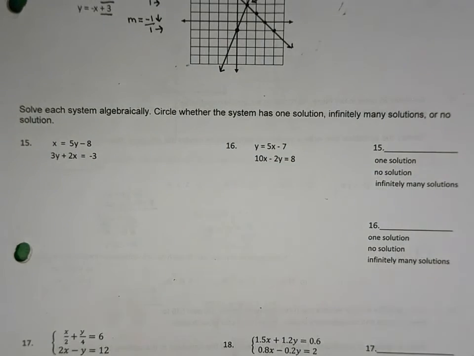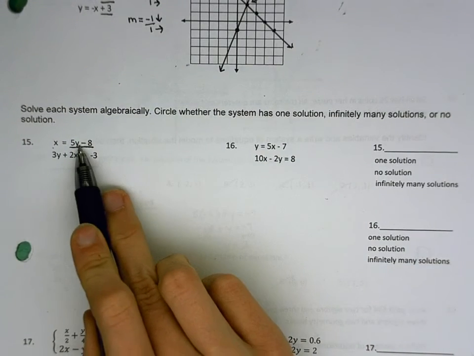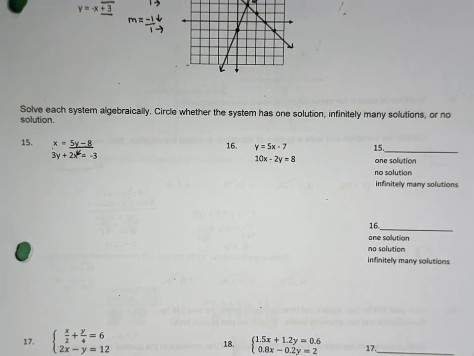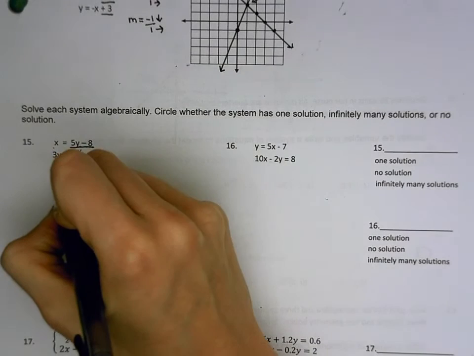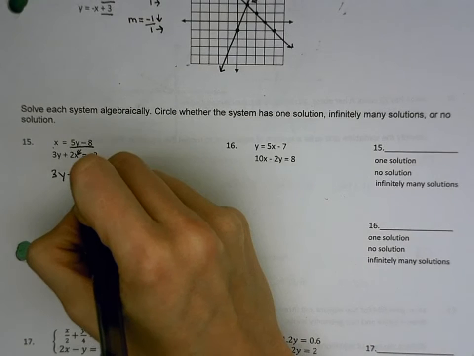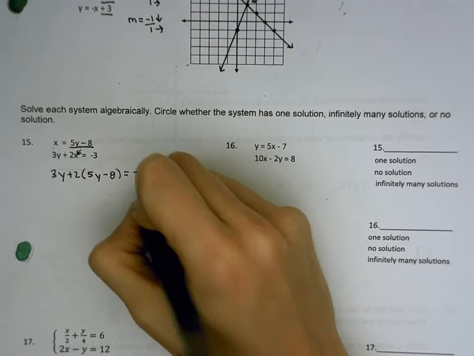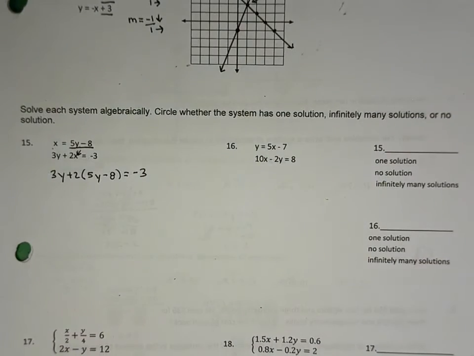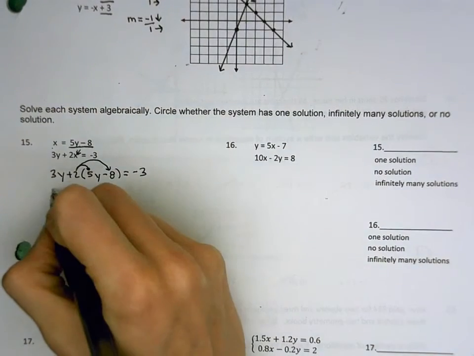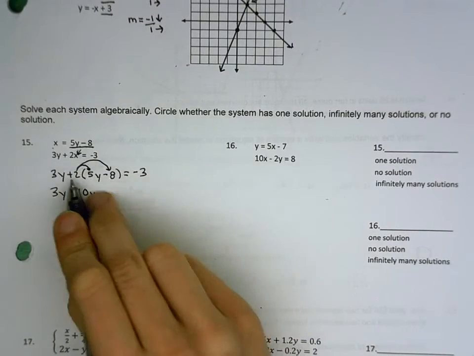I'm going to go ahead and take this 5y minus 8, which is what equals x, and I'm going to stick that where the x is in the other equation. I'm going to substitute right in there. So we've got 3y plus 2 times, not x, but 5y minus 8, and that's going to equal my negative 3. Now that I've substituted, I'm going to distribute that 2. And so we get 3y, 2 times 5 is 10y, and 2 times negative 8 is negative 16.